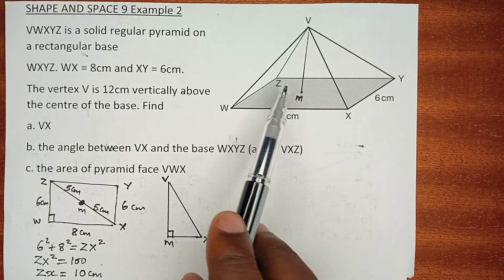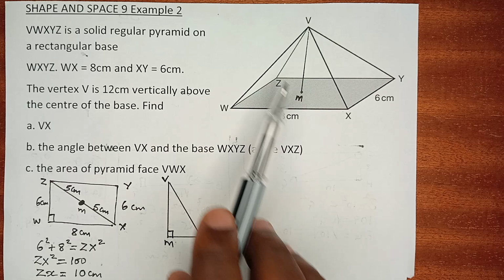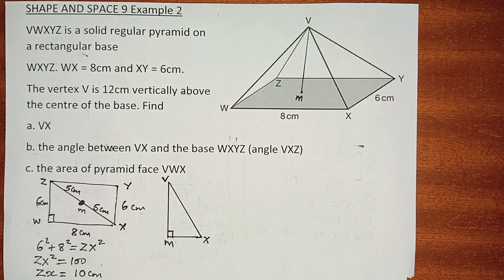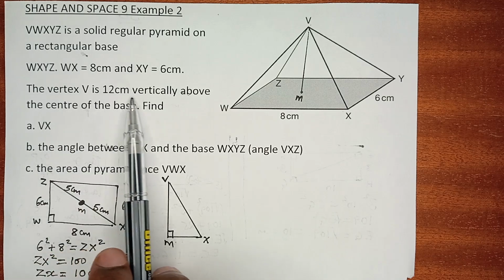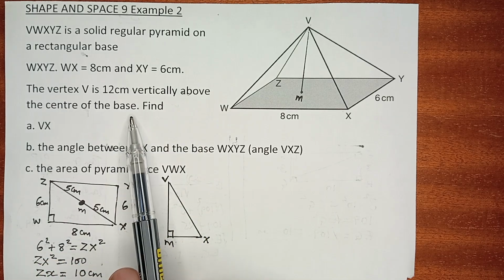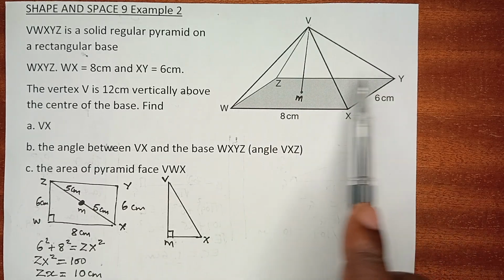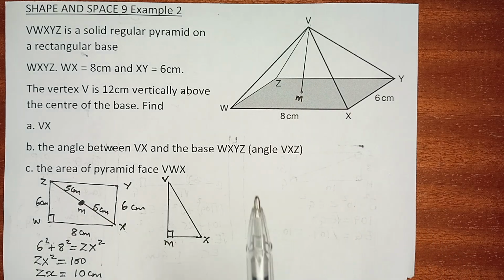Because the diagonal ZX represents the base, and VM is perpendicular to the base. Perpendicular means vertical, because we are told in the question that the vertex V is 12 centimeters vertically above the center of the base. So the base, WXYZ, and VM are perpendicular.